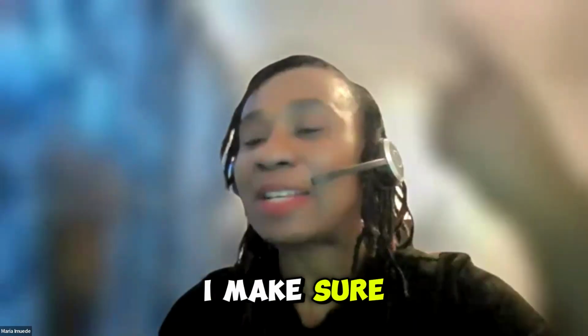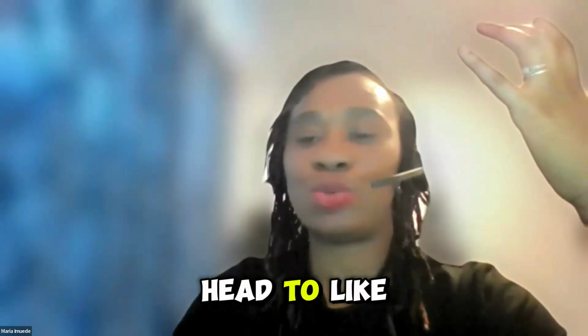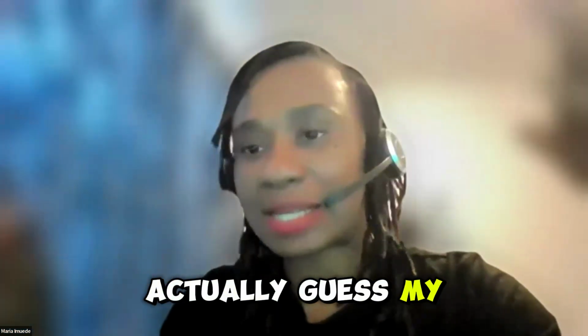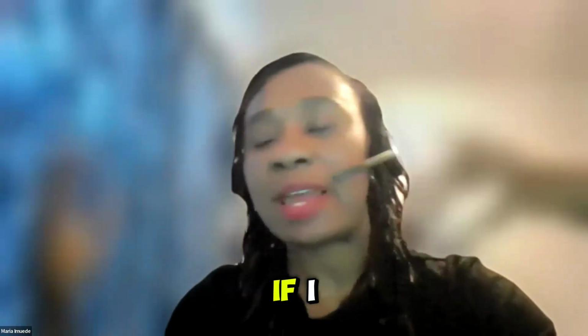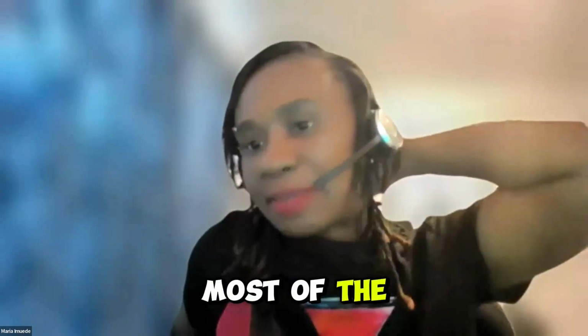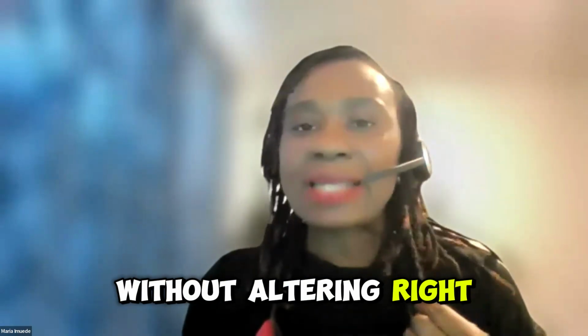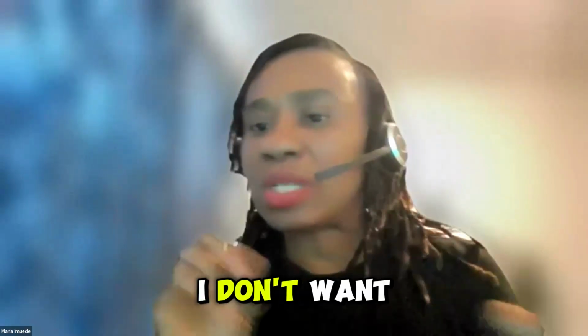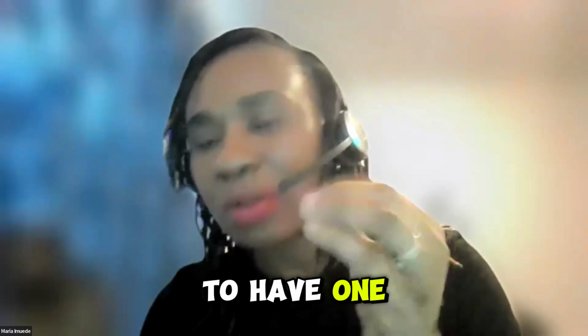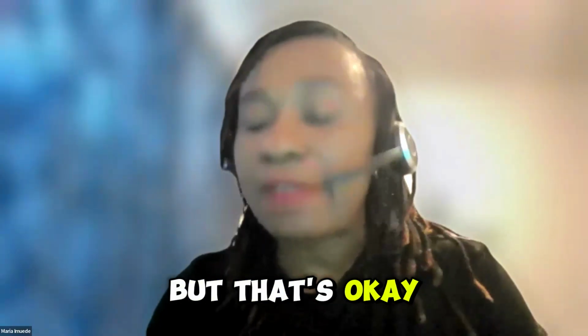So you can specify your body size, but me, I personally don't specify. The reason is that I make sure the pictures I upload show AI from my head to under my bust, so AI can actually guess my size. But there are some portraits where AI cannot, so I will have to edit it and put my body size. Now, if you notice, most of the time I write in my prompt 'without altering': I don't want it to alter my face, I don't want it to alter my hairstyle. I like myself to have one particular look.